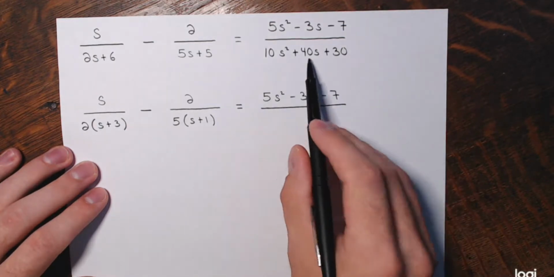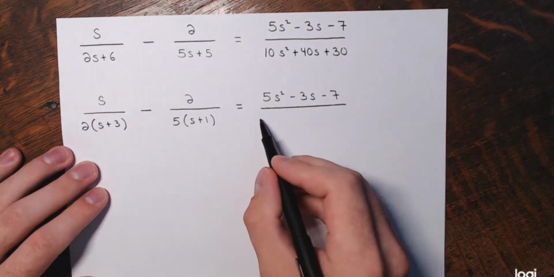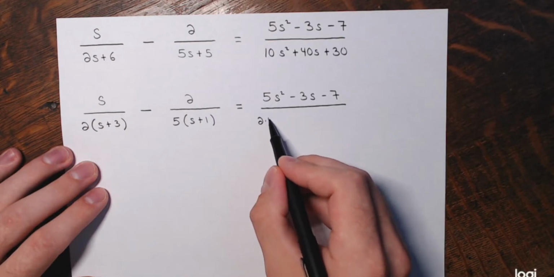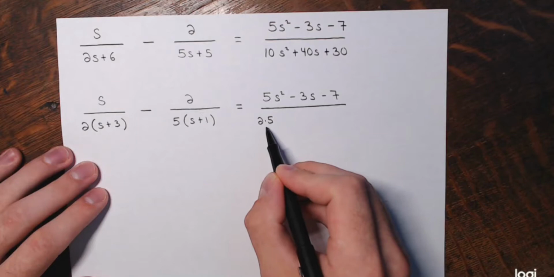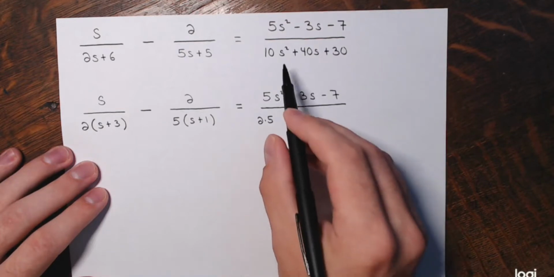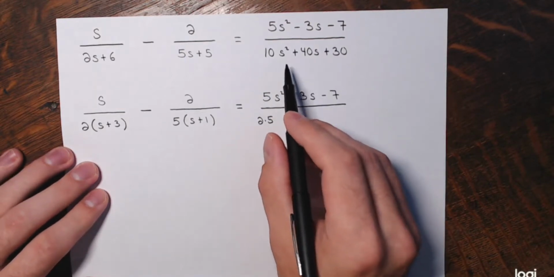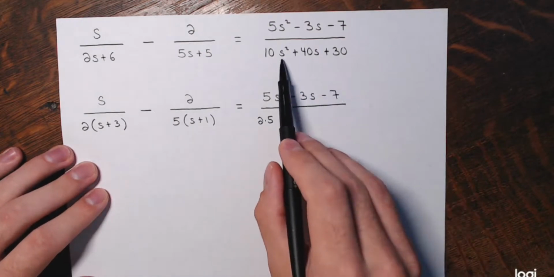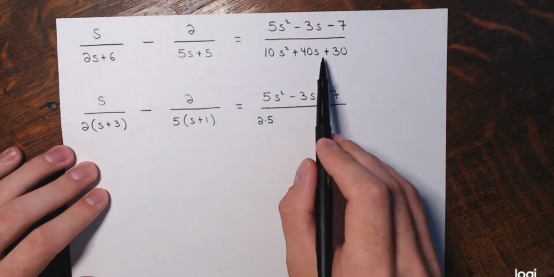And you can pull a 10 out, which is 2 times 5. So I'm putting 2 times 5 down here. That's 10. Just factoring it further. And then if you pull 10 out, what would be left over would be s squared plus 4s plus 3.